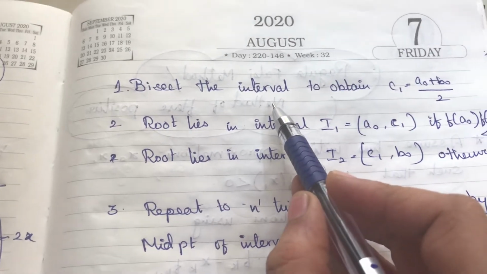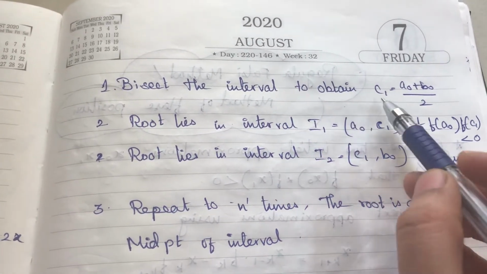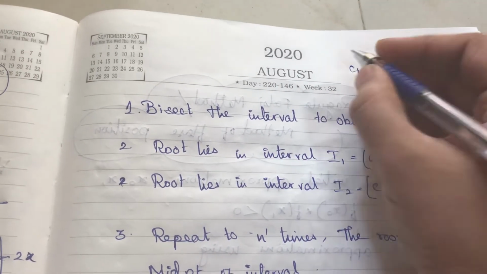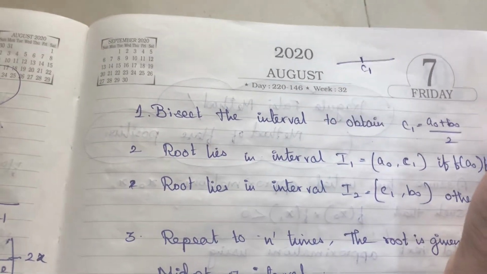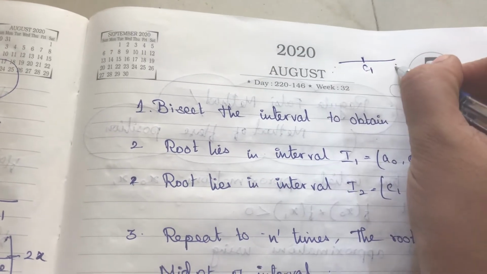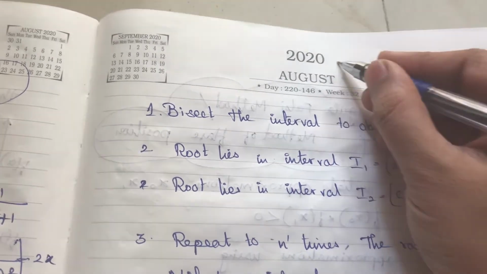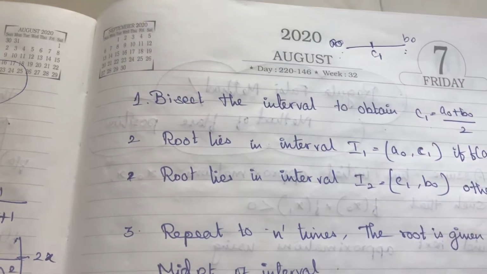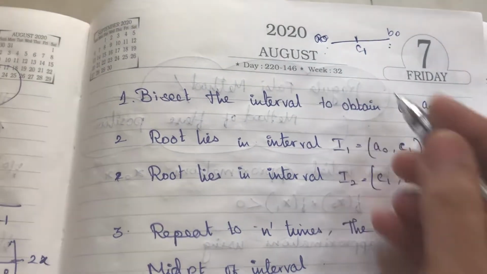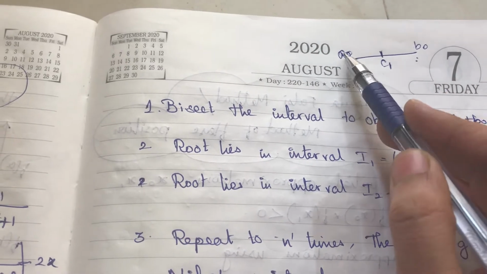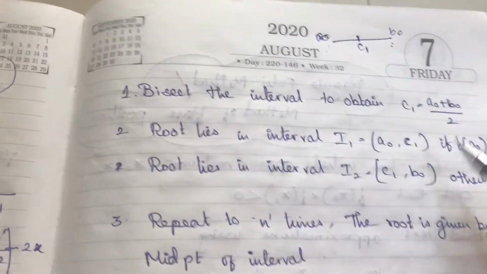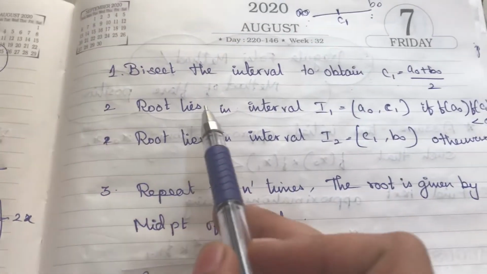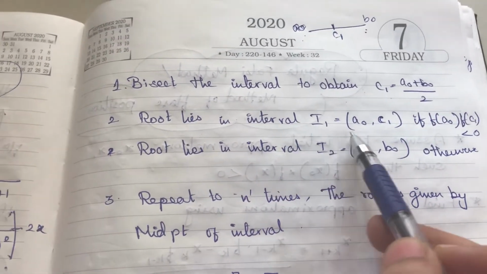Bisect the interval to obtain C1. So first we need to obtain C1. This is the center point of the two intervals, A0 and B0, right? So for finding this, just add them and divide by 2. It's like a mean.